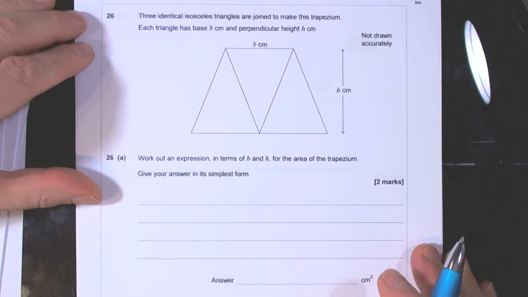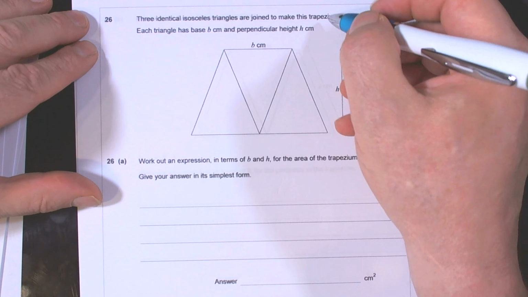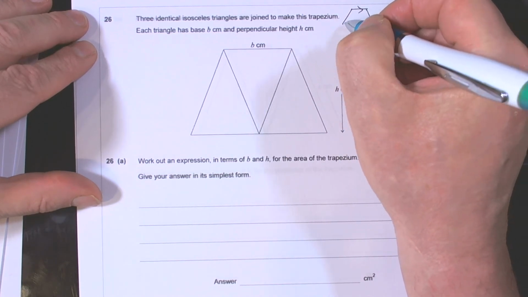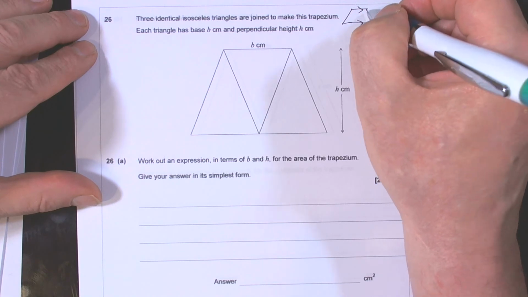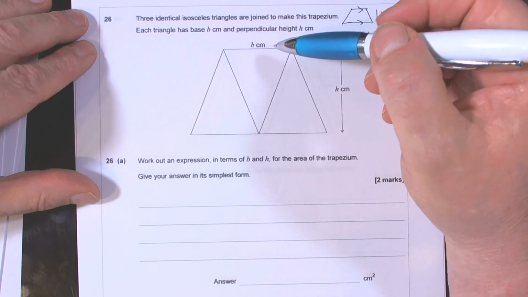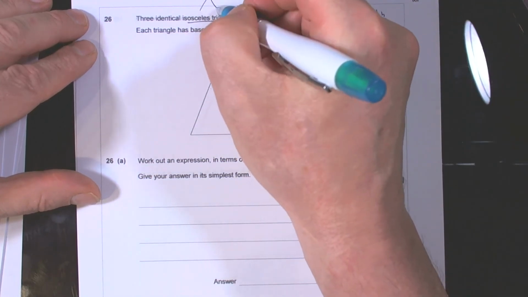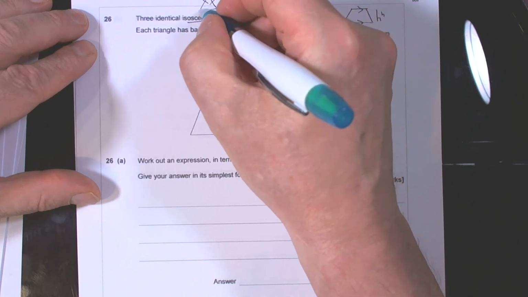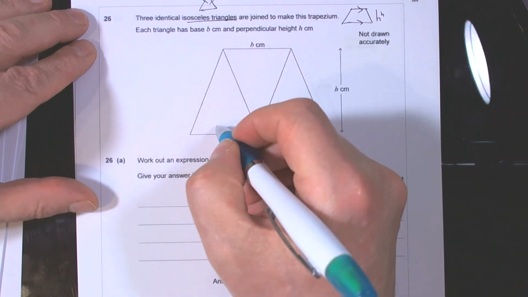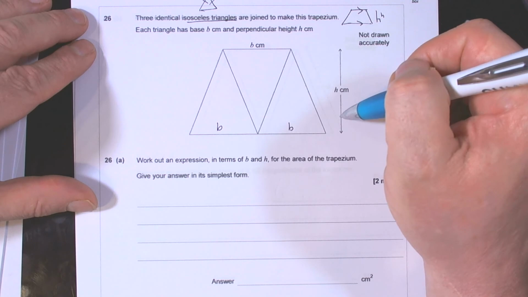Okay, so we've got 3 identical isosceles triangles that join to make a trapezium. We recognise a trapezium, a 4-sided shape with 1 pair of parallel sides, and we have a perpendicular height between them. It's made of isosceles triangles, so those two sides are the same length, and each triangle has a base of b, so we know that's b, and that's b, and has a perpendicular height of h.